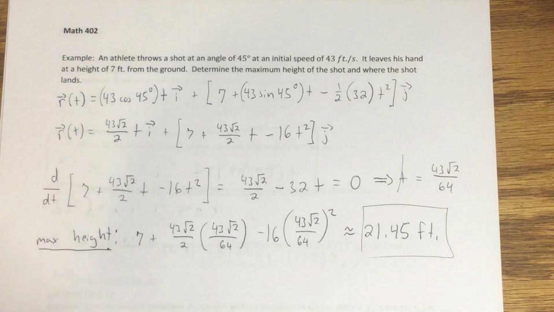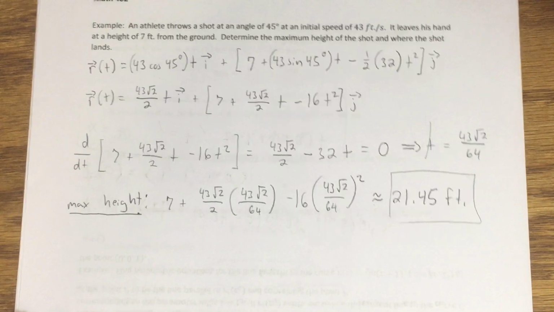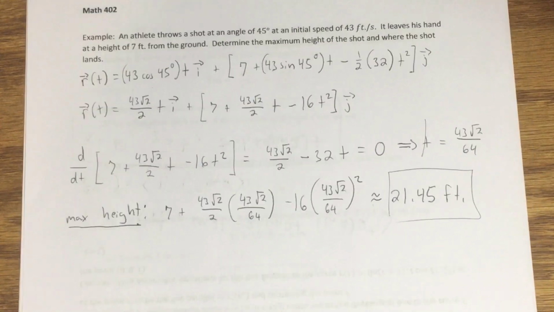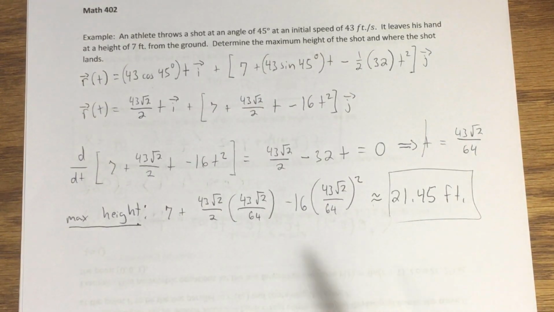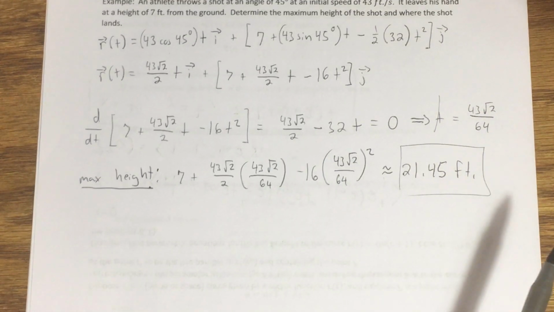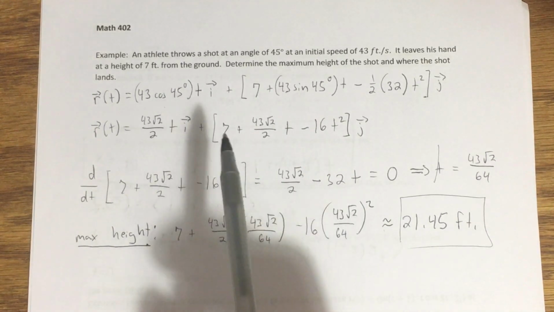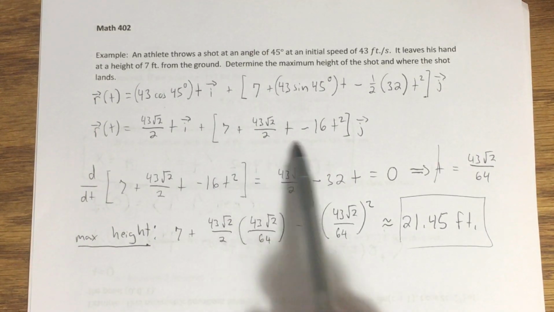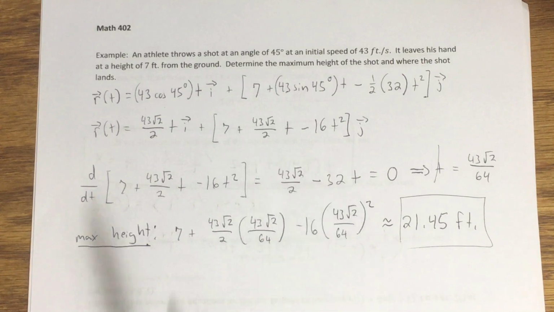All right. Now, what's the next thing that we need? We need to determine where the shot lands. And how do we do that? Well, the key here is going to be thinking about what it means for our position function when the shot lands. When it lands, it's on the ground. And when it's on the ground, the height of that projectile would be 0. Or in other words, the position function of our projectile is going to have a j component equal to 0.